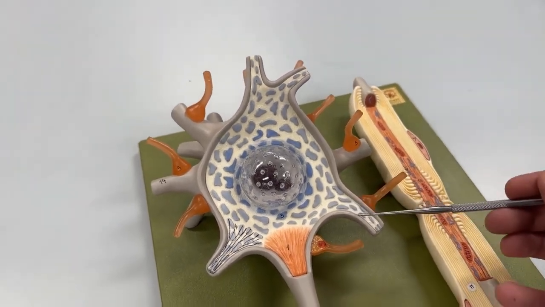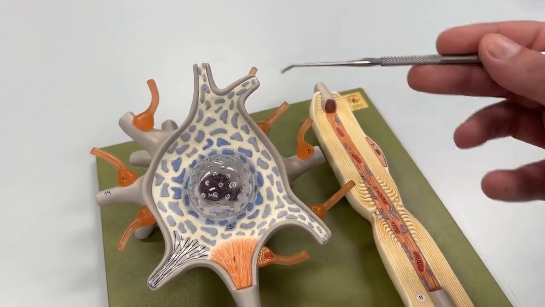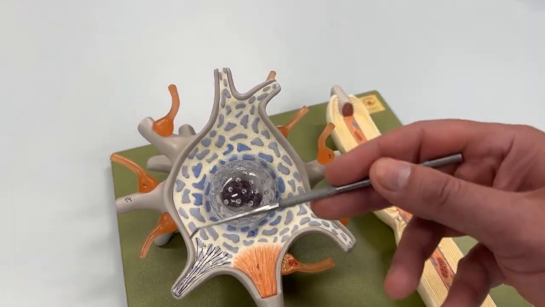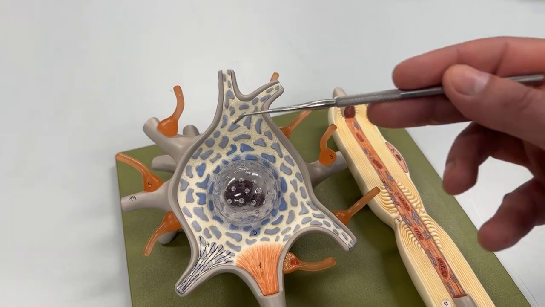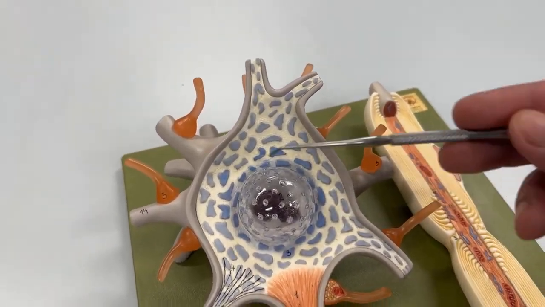Those dendrites are part of the receptive area for the neuron, as well as the cell membrane surrounding the cell body.